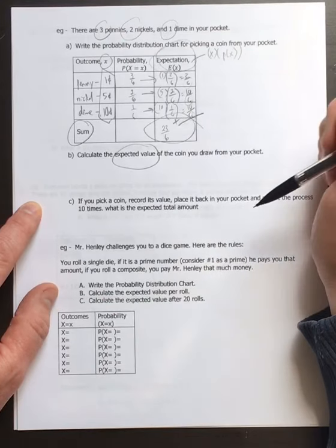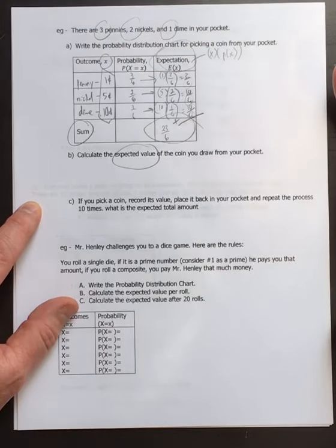Add them all up. Add up all the tops, all the numerators. The denominators are all going to be the same. As a result, we're going to have the expected value. Now, what that means, and this is key, is that the expected value, which is the sum of x times p of x, is going to be 23 over 6 cents.